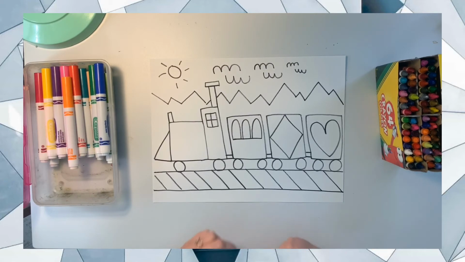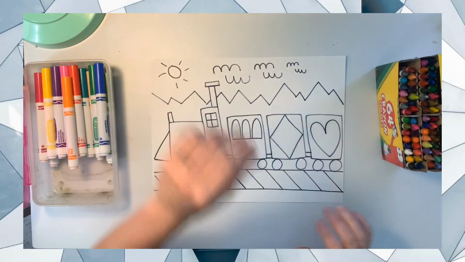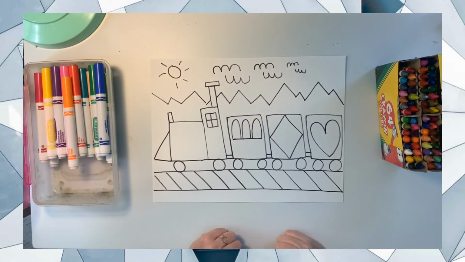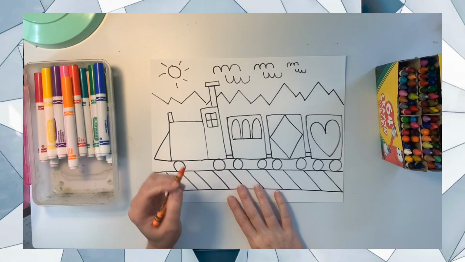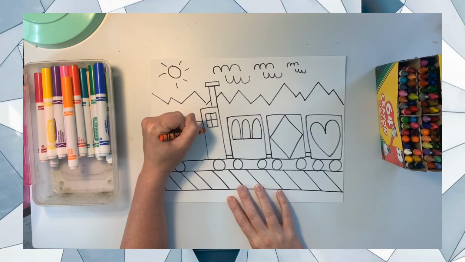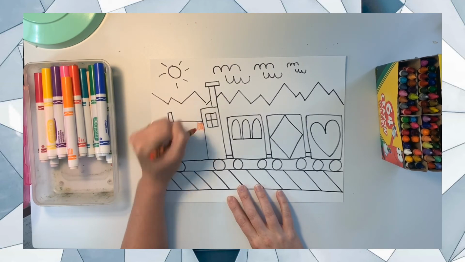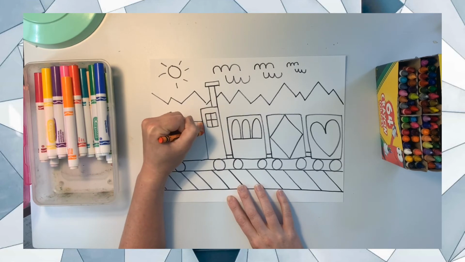Now it's time to color it in. You can color with crayons or markers, whatever you have. When I'm coloring with a crayon, I'm going to start by going up and down, or little circles.